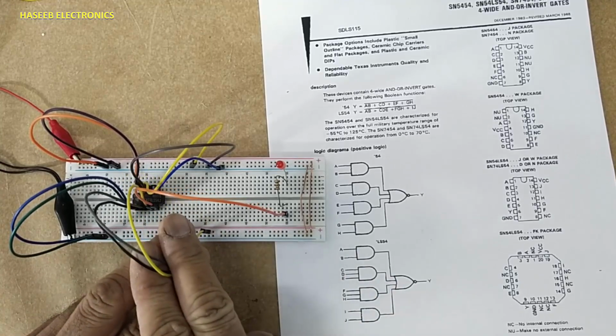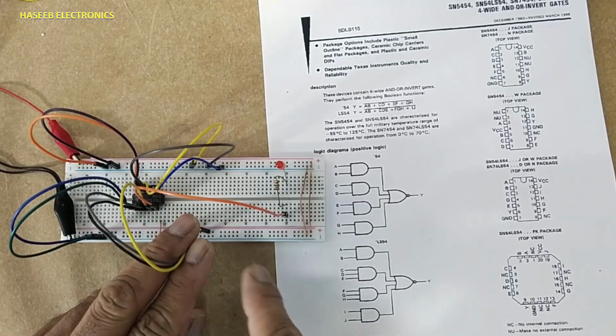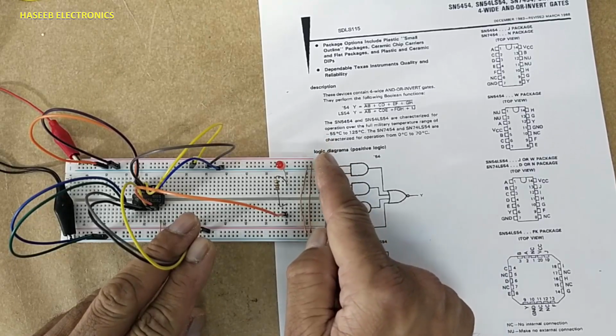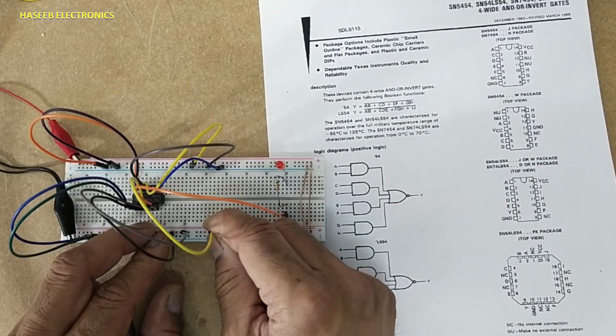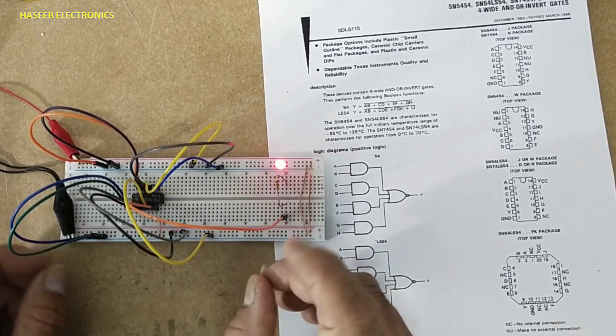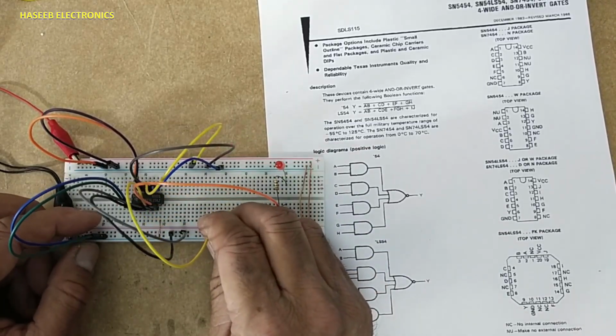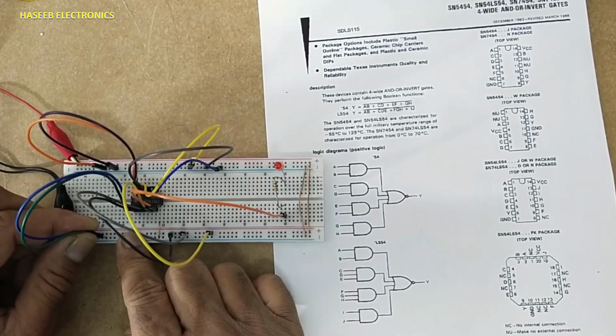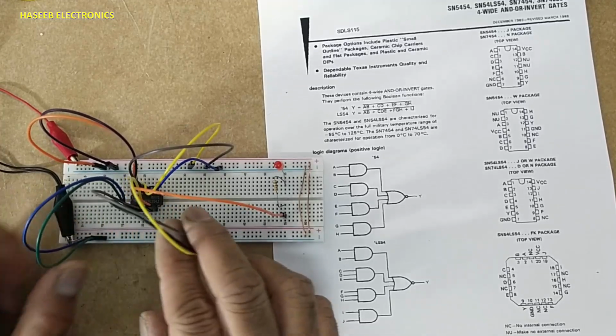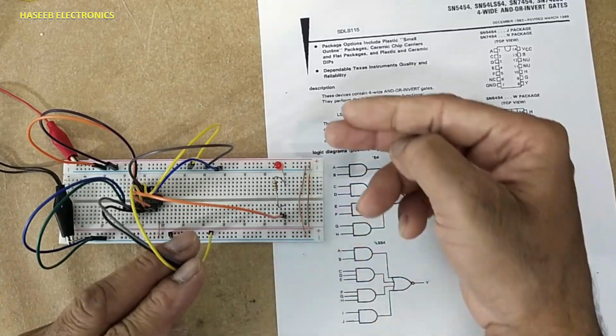Out of 3, if any one is low, the output will be high. Any one low, output is high. So this gate will not affect the output because one gate is providing the output now.